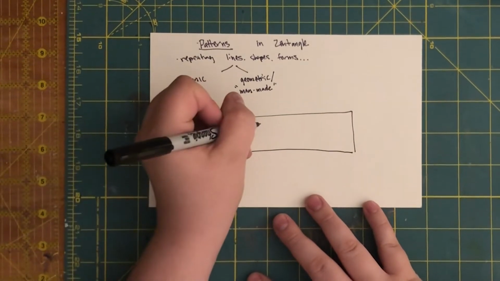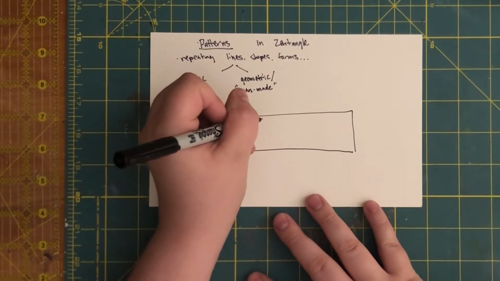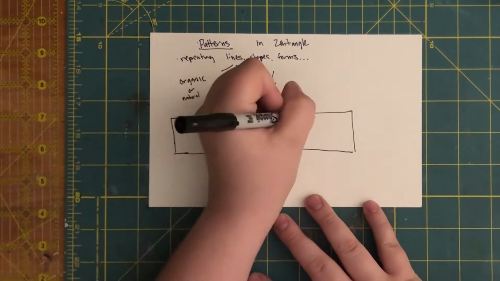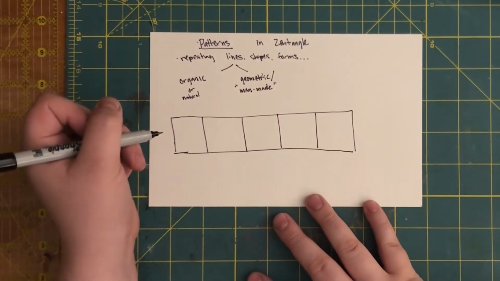And then sometimes there is a little bit of overlap within that, like with octagons and hexagons, as well as some other natural phenomena too.